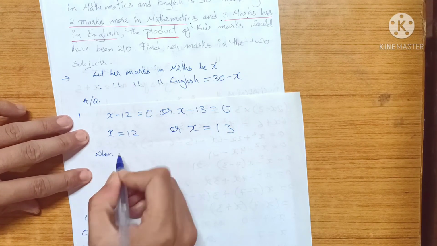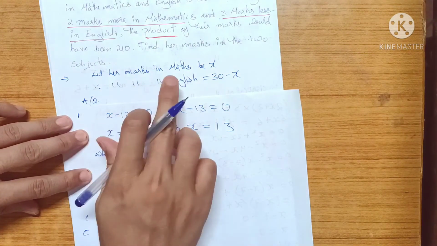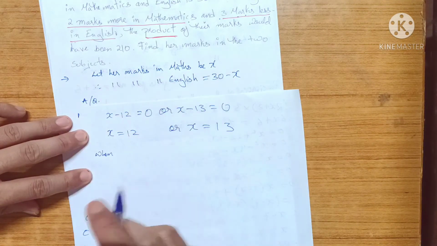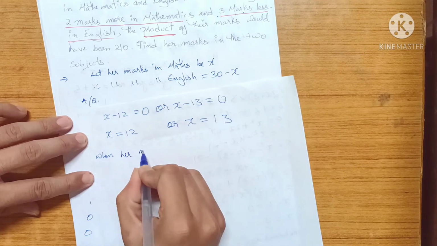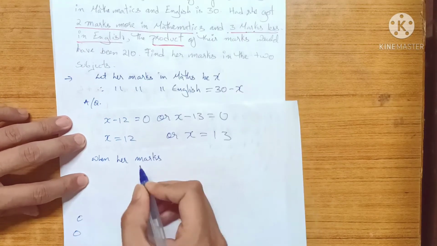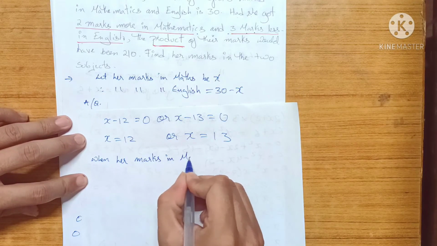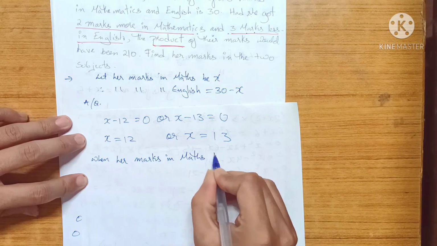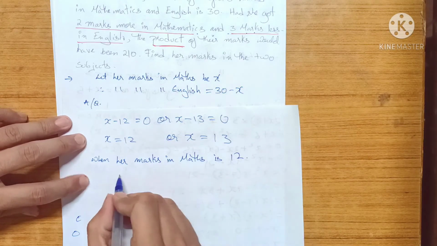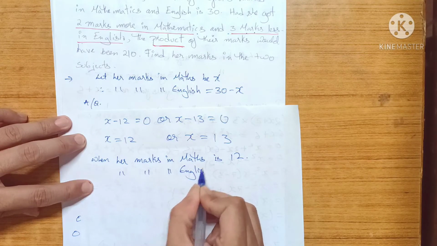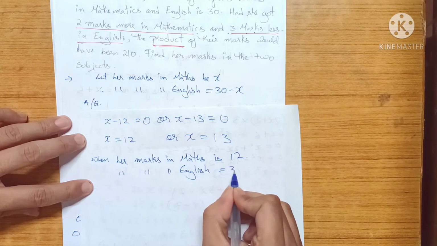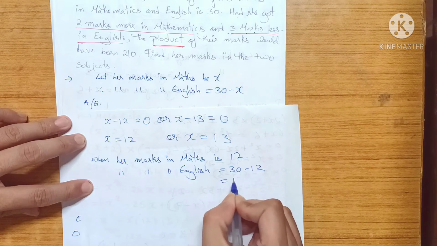So what we're going to do is, x is her marks in maths. When her marks in maths is 12, her marks in English is 30 minus 12, which is 18.